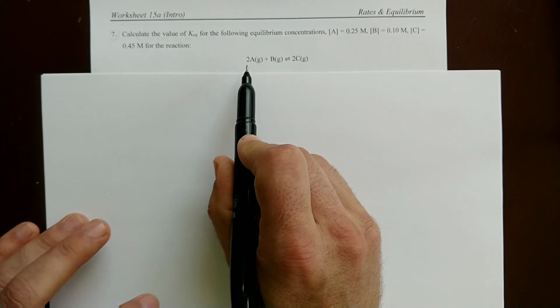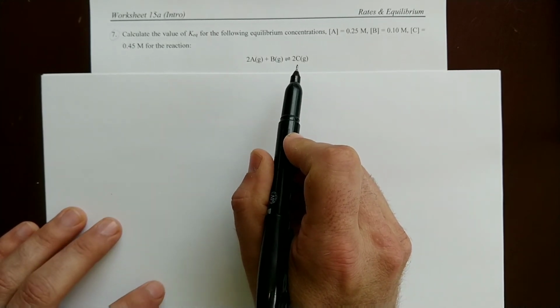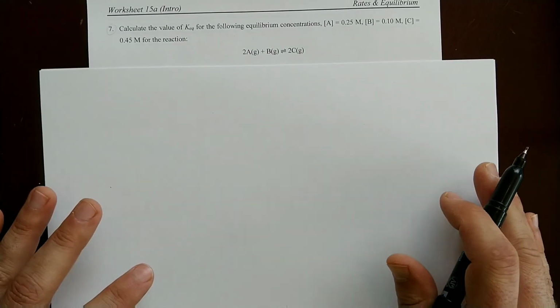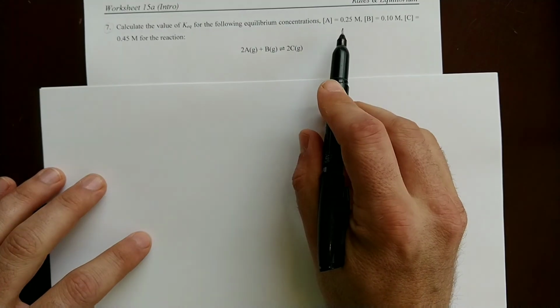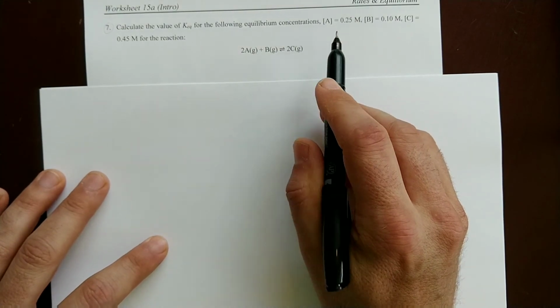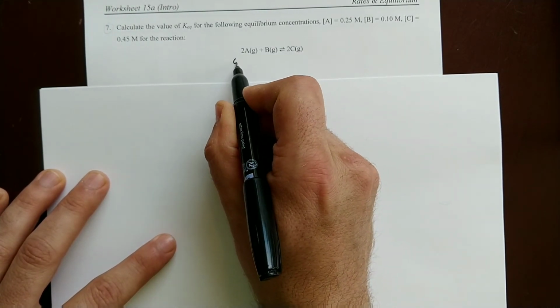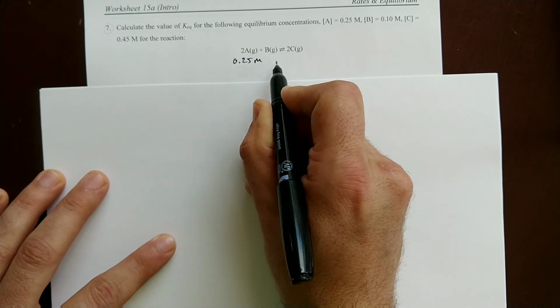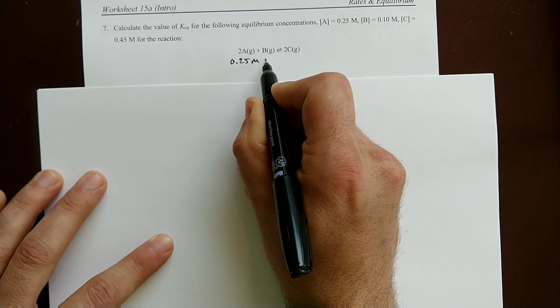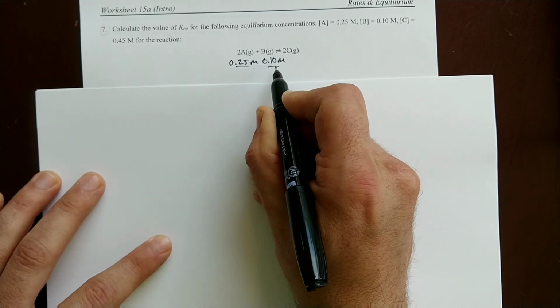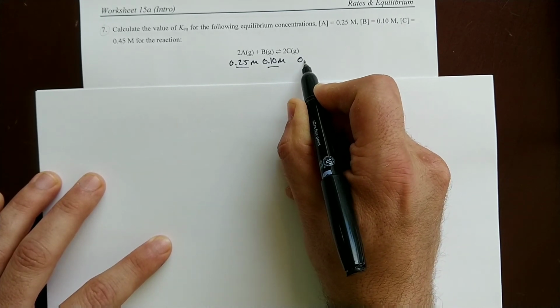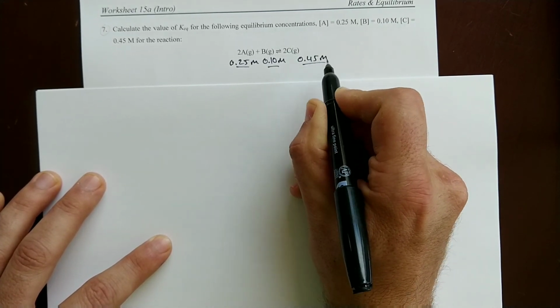This is just A's and B's and C's, but it's the same process. We just need to look up here in our problem and see what the molarities are. The molarity for A is 0.25 molarity. The molarity for B is 0.10 molarity. And the molarity for C is 0.45 molarity.